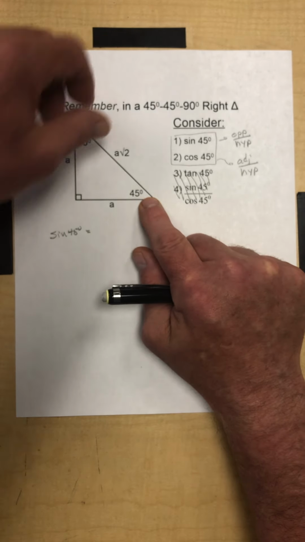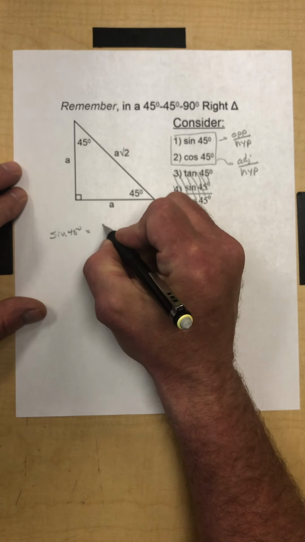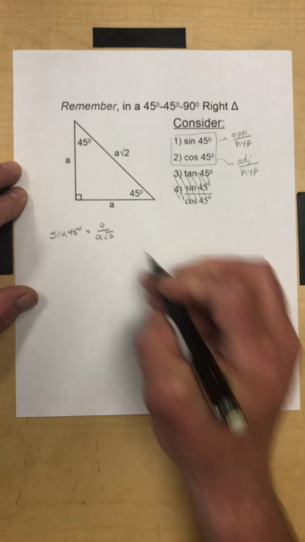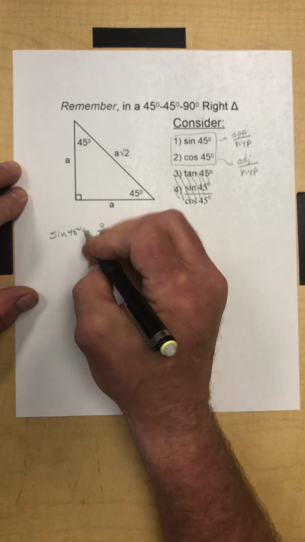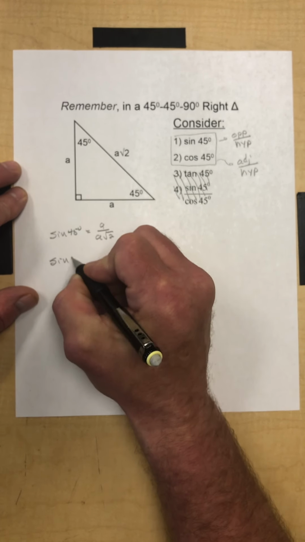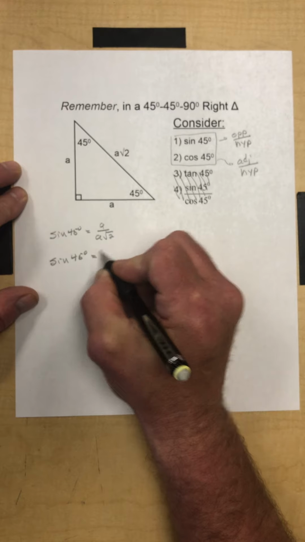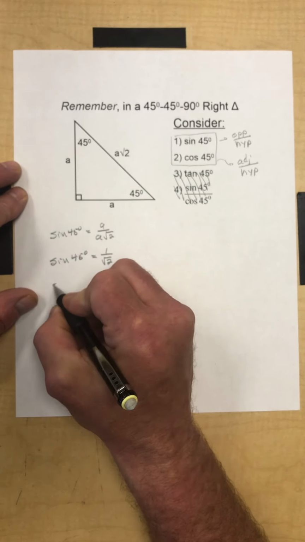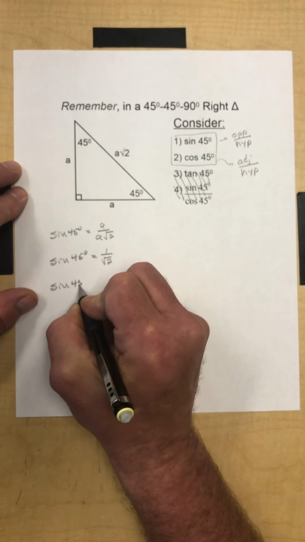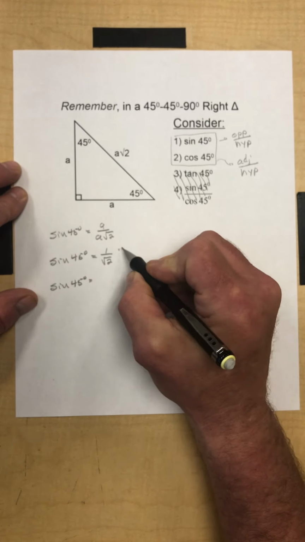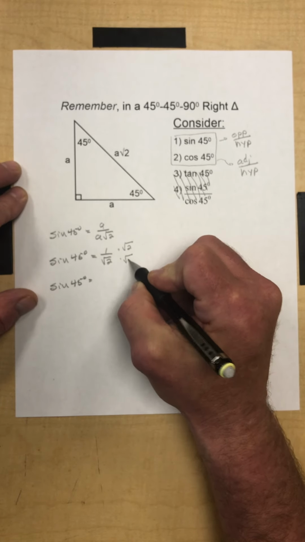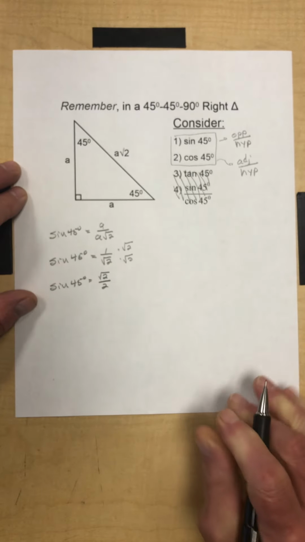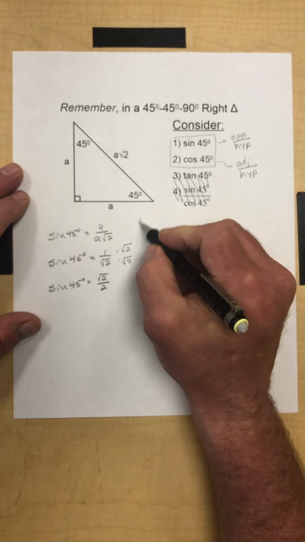So I get opposite over hypotenuse, so I get a over a radical 2. Notice the a's cancel each other off. So I get the sine of 45 is just equal to 1 over radical 2. And then we rationalize that. I would have to multiply above and below by radical 2. So the sine of 45 degrees is radical 2 over 2. All right, so we have that.